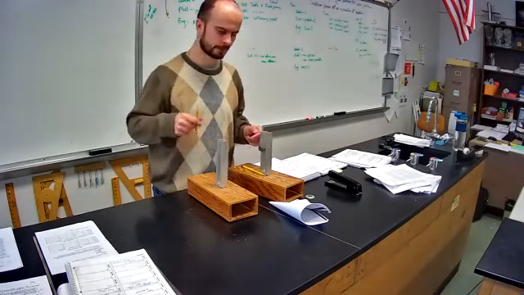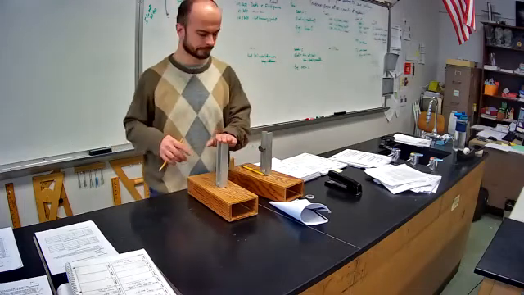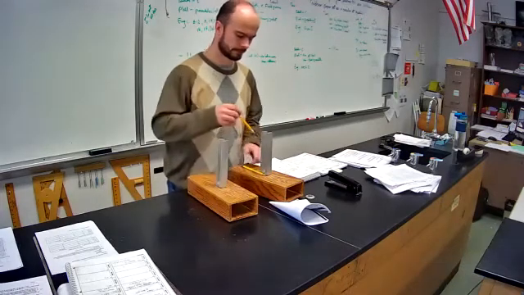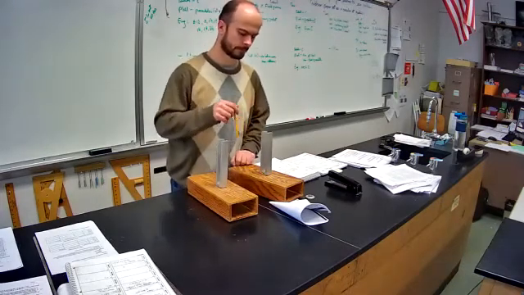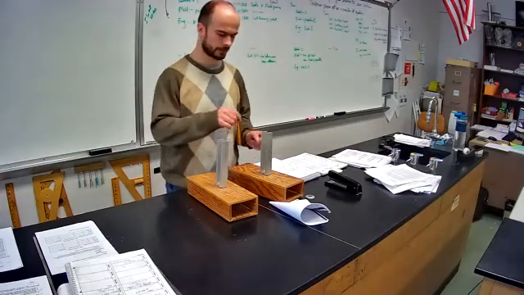If I hit this one, it gives me a specific vibration. If I hit this one, it gives me the same vibration. So this is at 256, this is at 256, right?